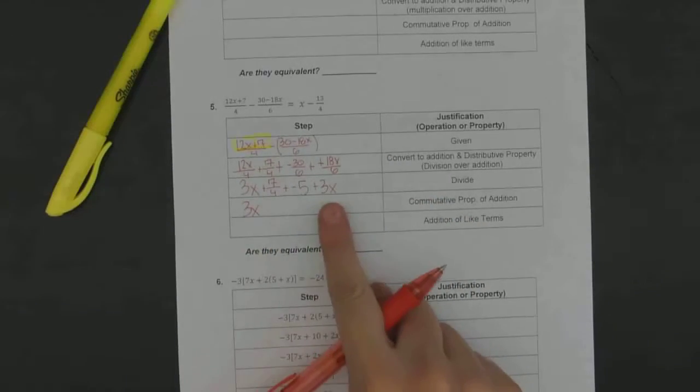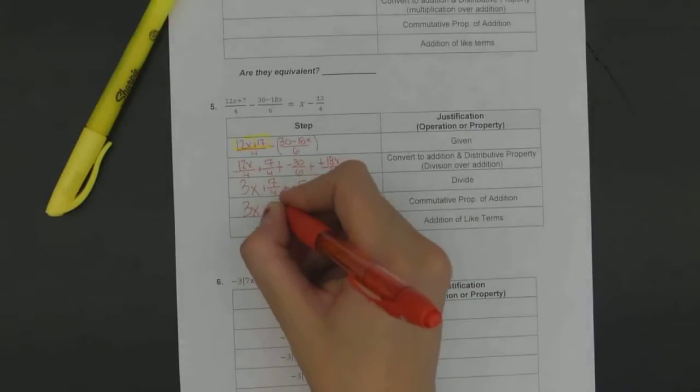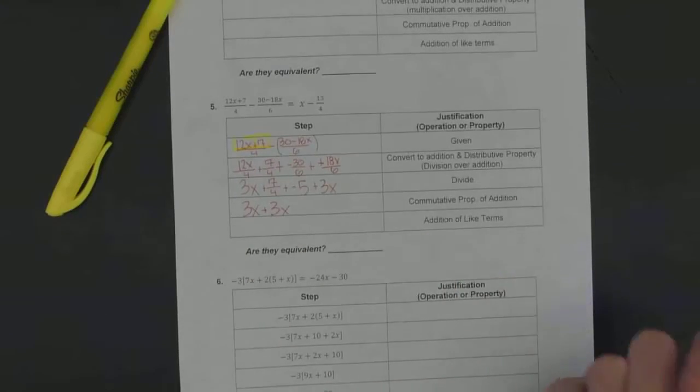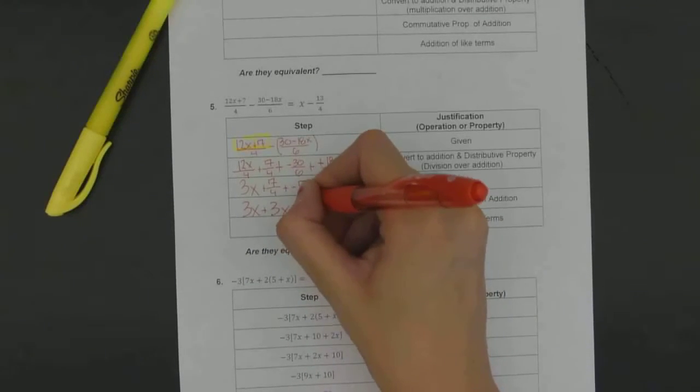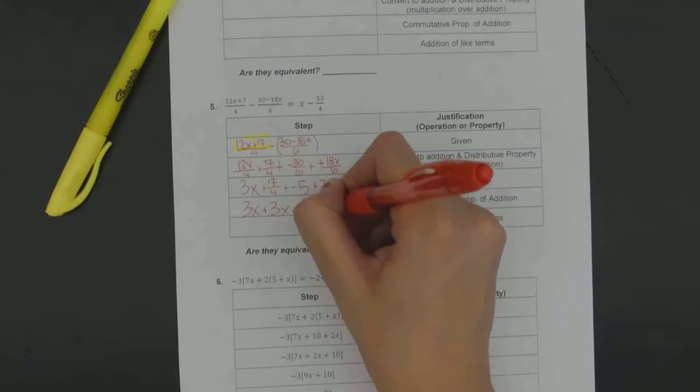Then it says use the commutative property, so put my like terms together. So I start with a 3x. I have another 3x over here. I bring the sign to the left of it. And then I have plus 7 over 4, subtract 5.